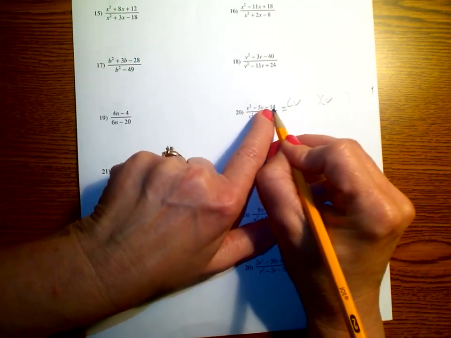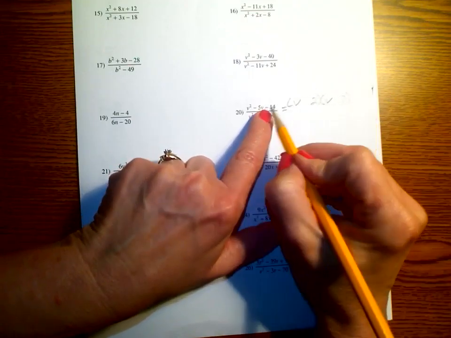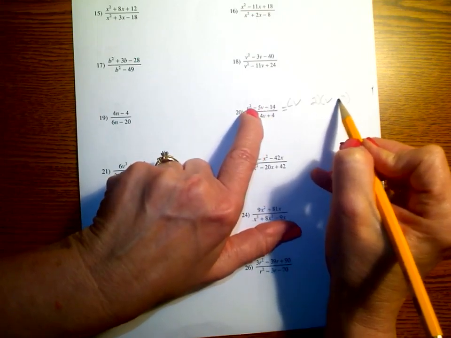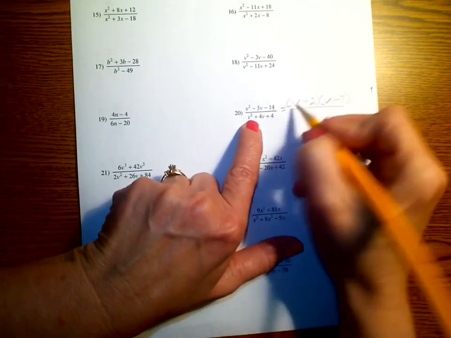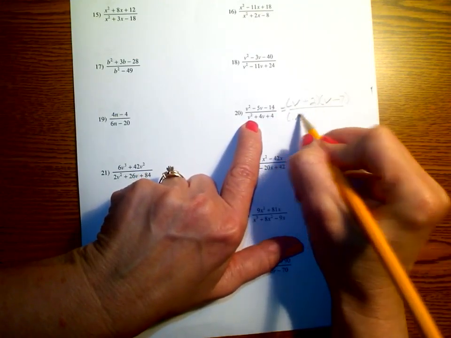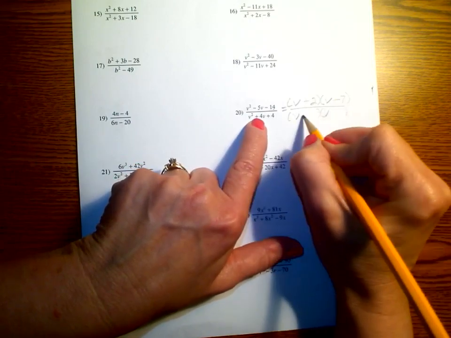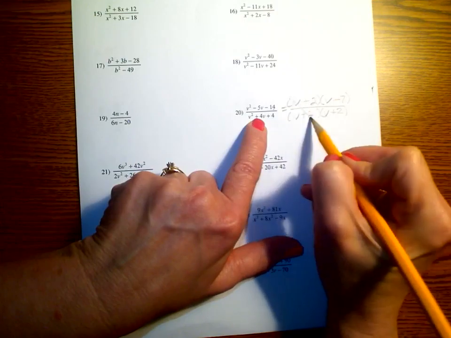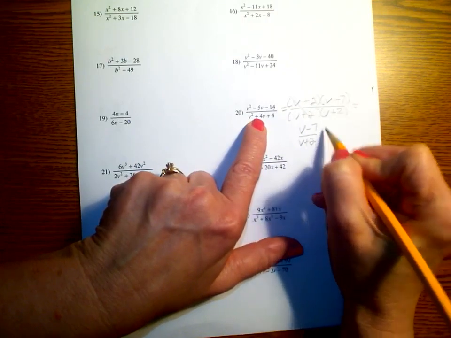Okay, so 14: 1 and 14, 2 and 7, those are the only factors. So I know it's 2 and 7, but one of these has to be a negative, and I have to add to a negative 5. So that one has to be a negative 7, and that's a positive 2. This one, we need to say, okay, what two numbers multiply to get a positive 4 but add to get a 4? Well, that's going to be v plus 2 and v plus 2. So these two cancel out. Our final answer: v minus 7 over v plus 2.